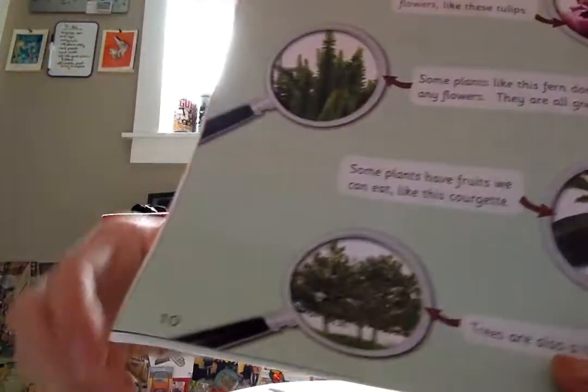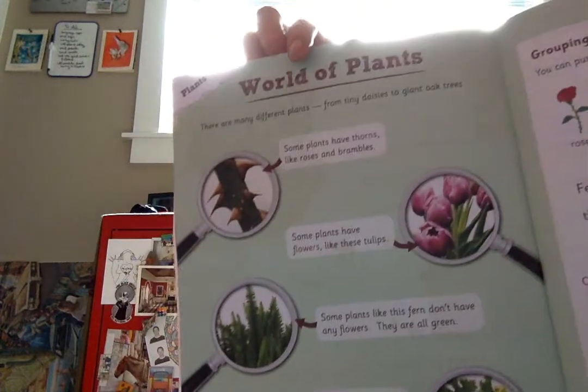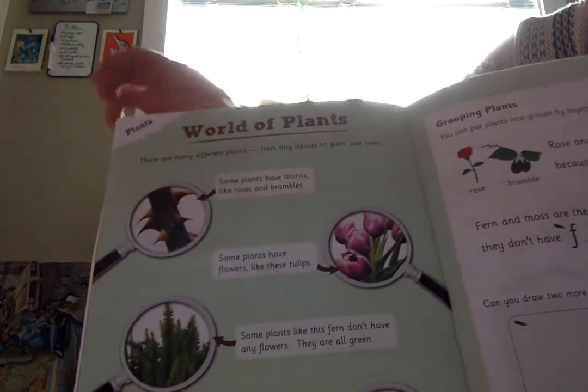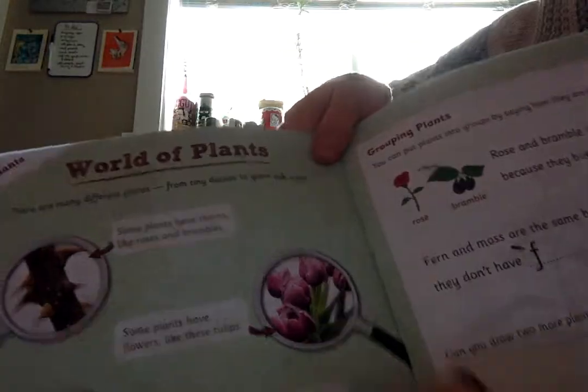So first page, page 10, World of Plants. Let's see here.